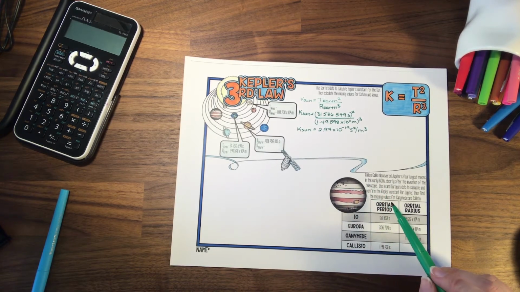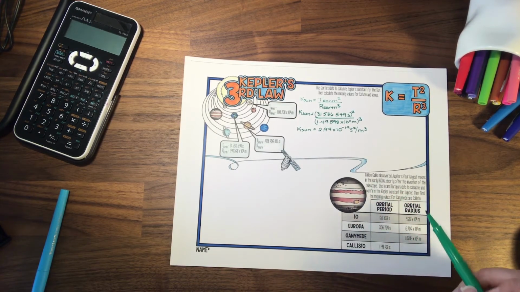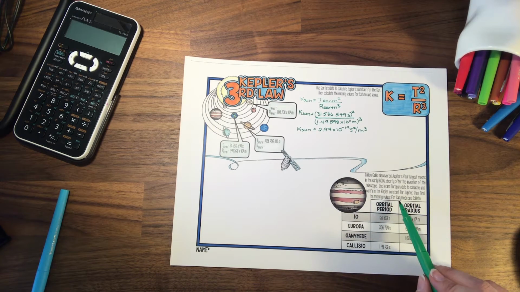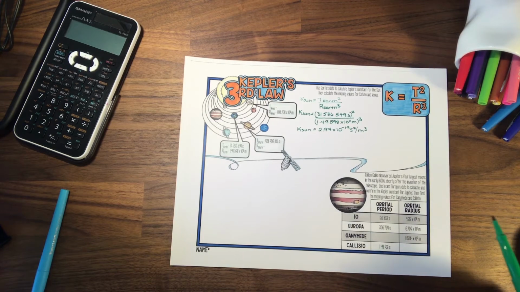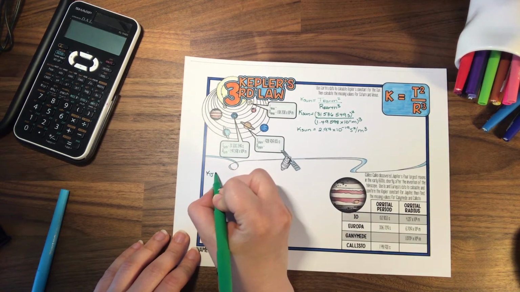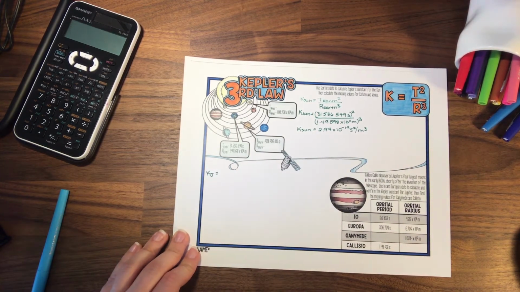Galileo Galilei discovered Jupiter's 4 largest moons in the early 1600s, shortly after the invention of the telescope. Use Io and Europa's data to calculate and confirm the Kepler constant for Jupiter, then find the missing values for Ganymede and Callisto. I included this question so that you could see that Jupiter's Kepler's constant is different from that of the Sun. So we're going to start with the K value for Jupiter. I'll just use KJ for that, and we'll look at Io's data.